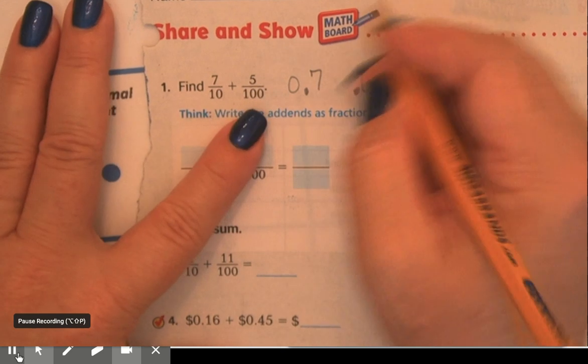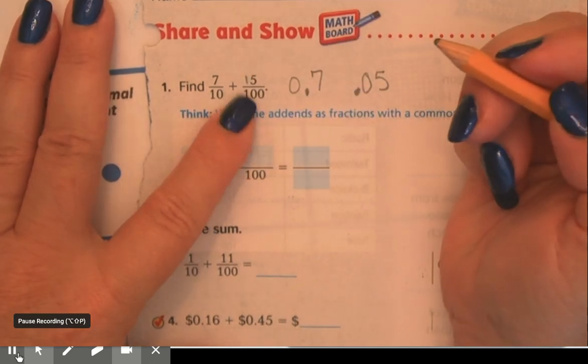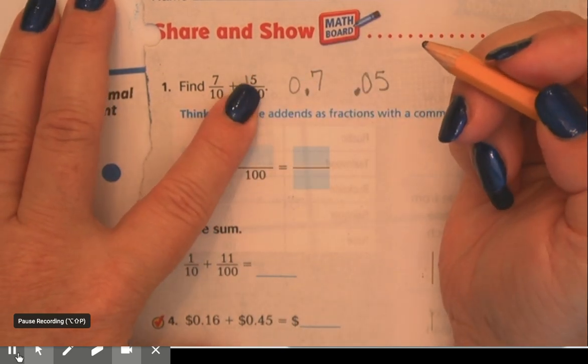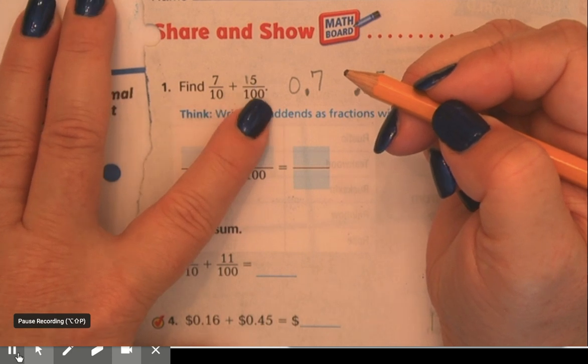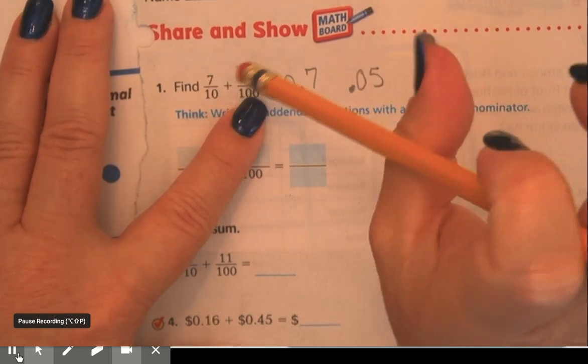It could have had a tenth. It could have had a 15, which would mean that would have been 1, that would have been 10 plus 5/100, but it doesn't. It does not have that.